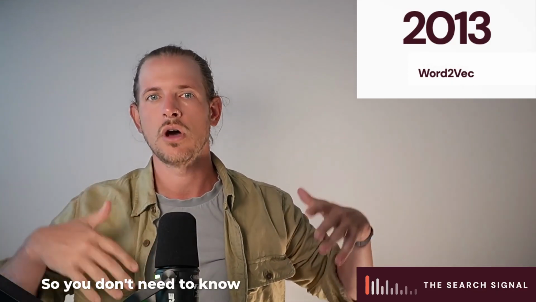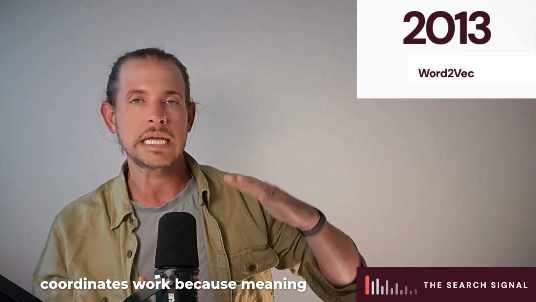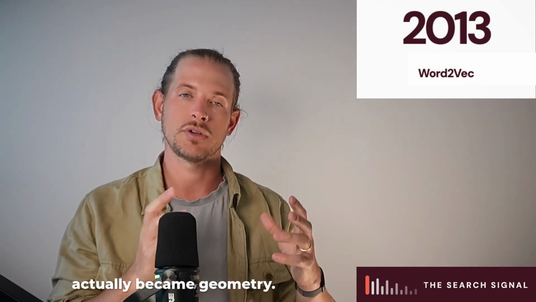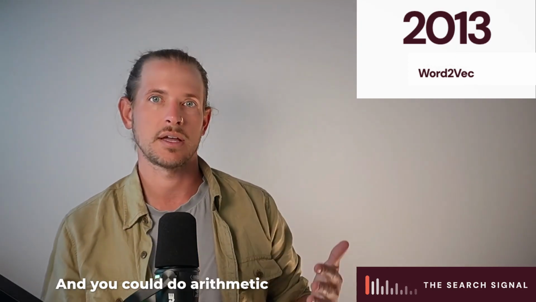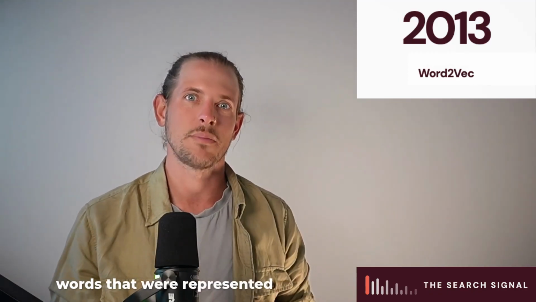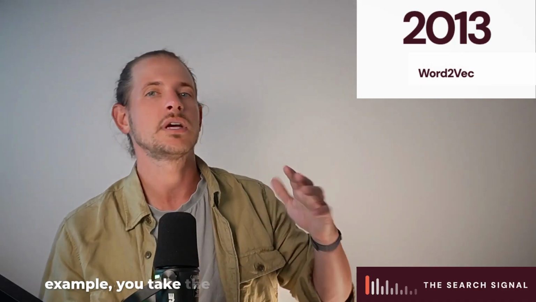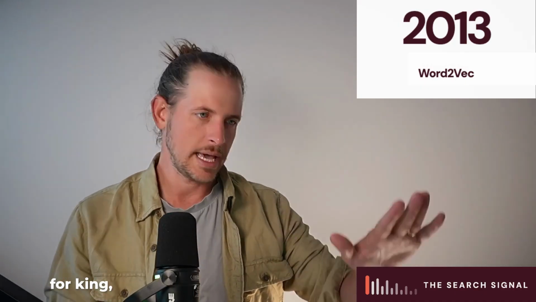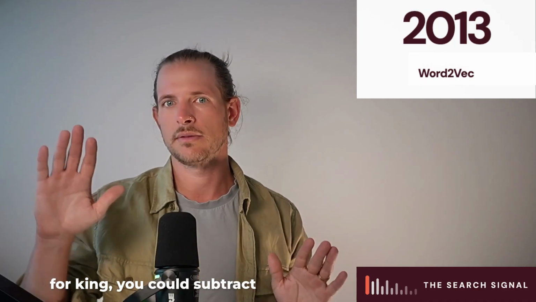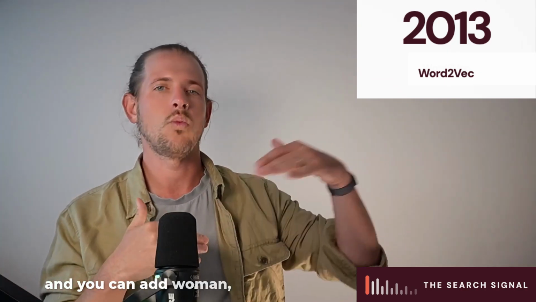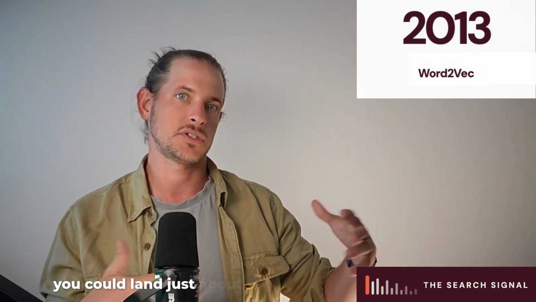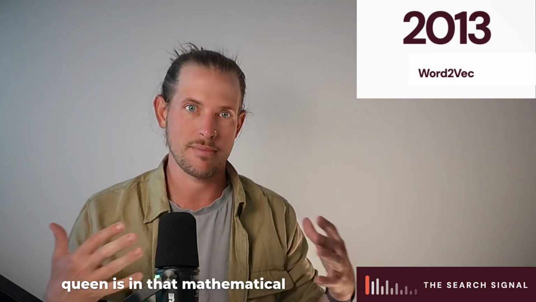So you don't need to know how the coordinates work, because meaning actually became geometry, and you could do arithmetic on words that were represented in numbers, which is kind of wild. For example, you could take the coordinates for king, subtract man, and add woman, and then you could land just about where queen is in that mathematical space.